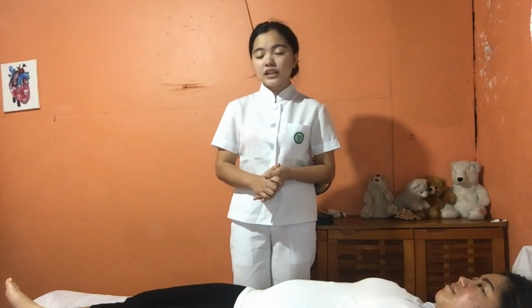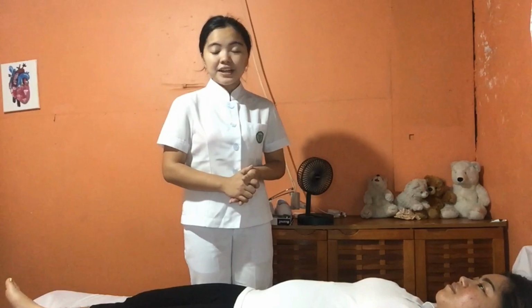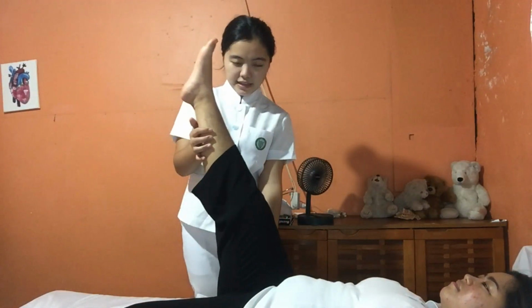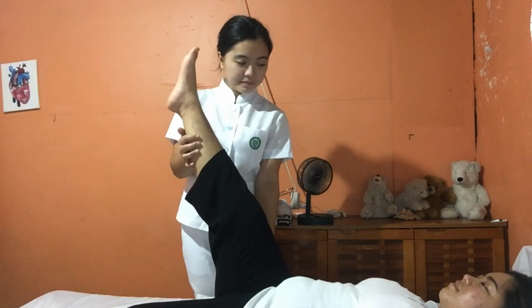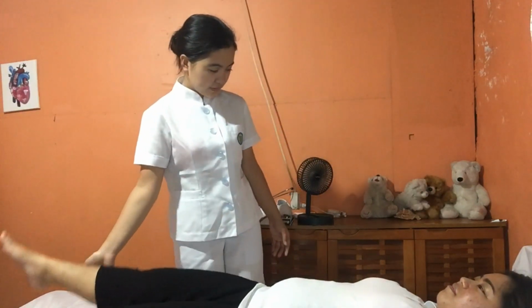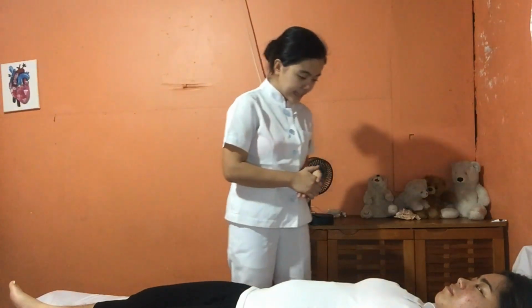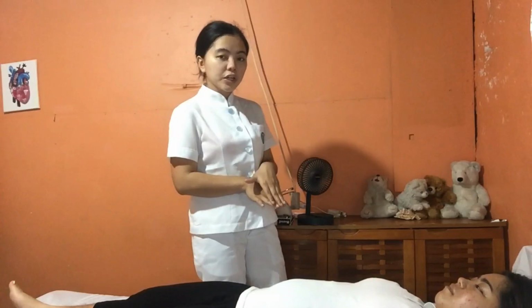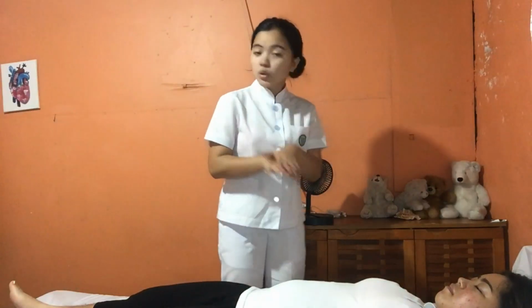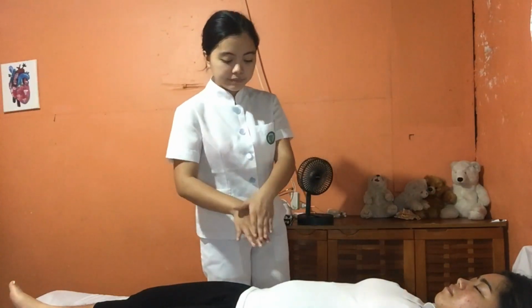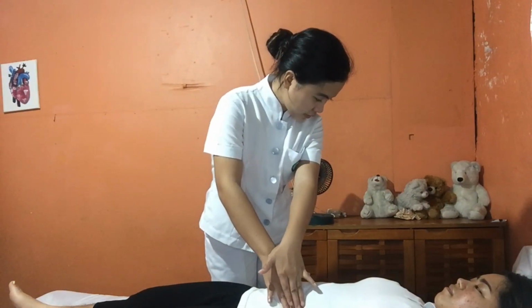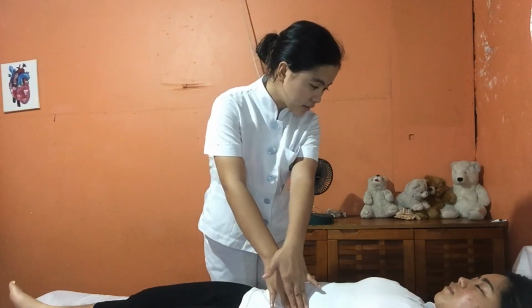We'll be asking the patient to raise her right leg. So please raise your right leg. Do you feel any pain? None. Okay. Lastly, we'll be checking the obturator sign. I'm going to press the lower quadrant of the abdomen. Dapat walang pain na mararamdaman. Nakakaramdam po kayo? Wala.